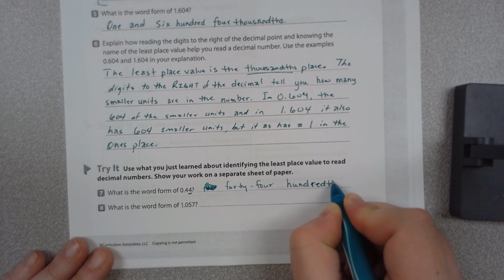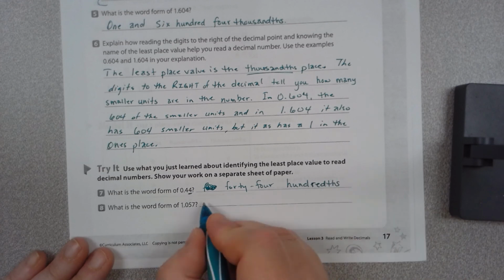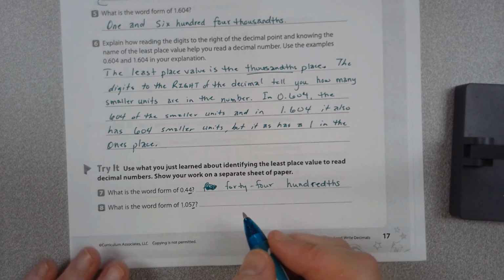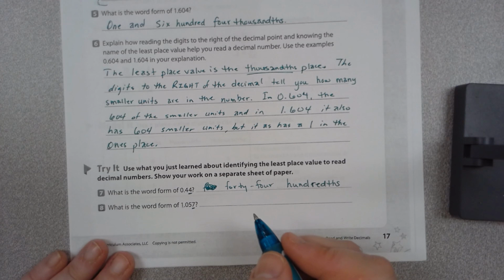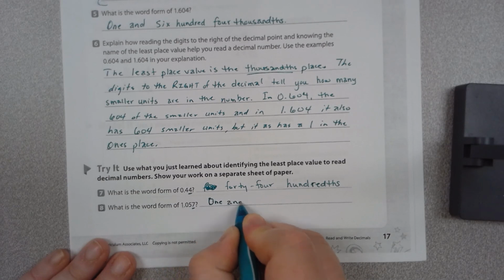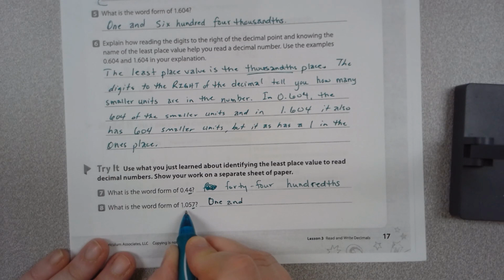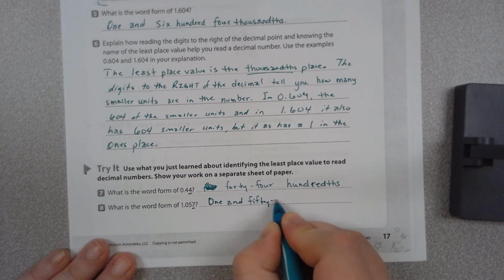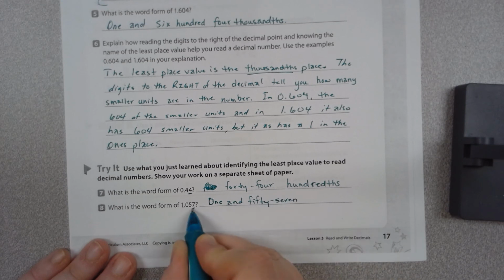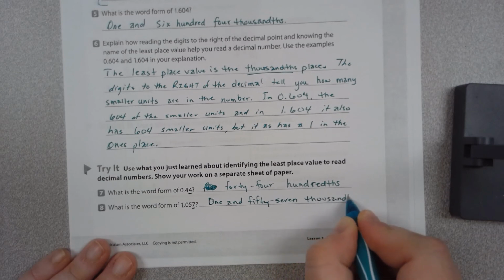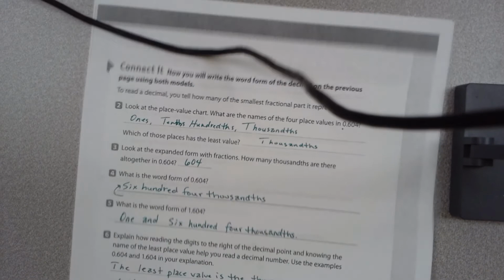You don't have to show your work on another sheet of paper. Okay, this one right here. I have the 7 is in my smallest unit. So that's the thousandths. So I'm just going to say the number. 1 and, I'm not going to say 0.57. I'm just going to say 57. And what place value is that in? Thousandths. Okay. Very good.